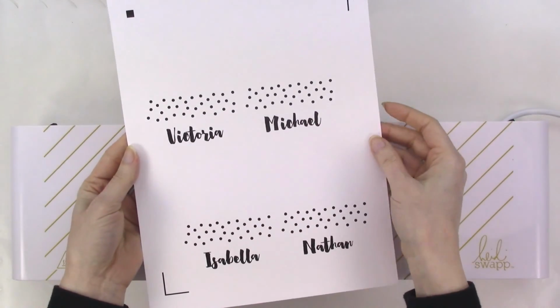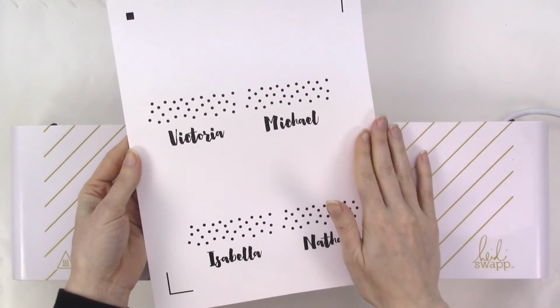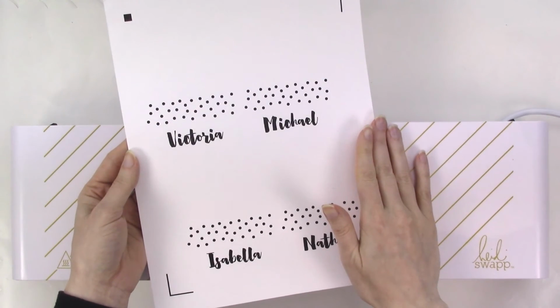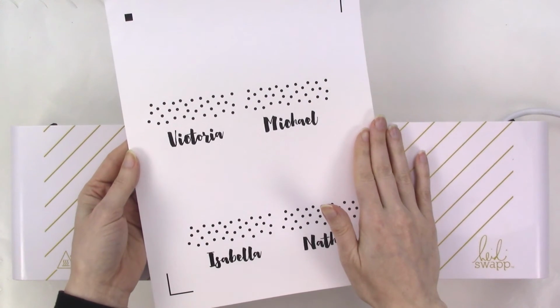Okay, so I've just printed the place cards and I'm ready to foil them with the Minc. I've found that you get much better results when you foil before you cut, and I talk more about that in another video. A link to that should be popping up on your screen right about now. Long story short, foil before you cut. It really does give better results.